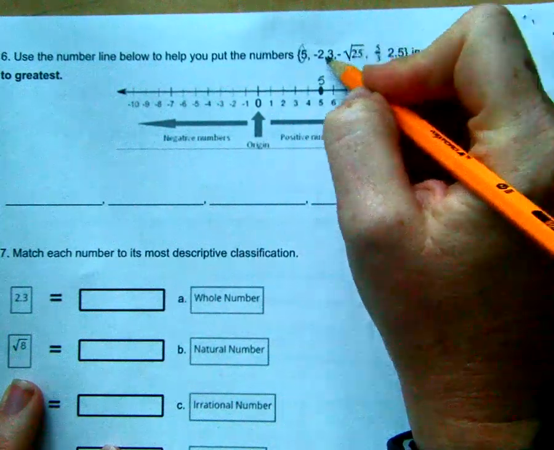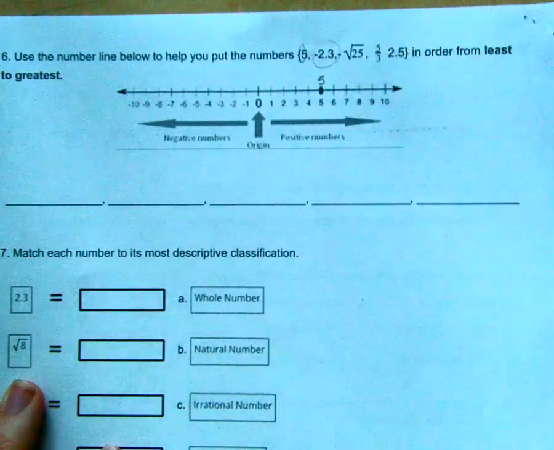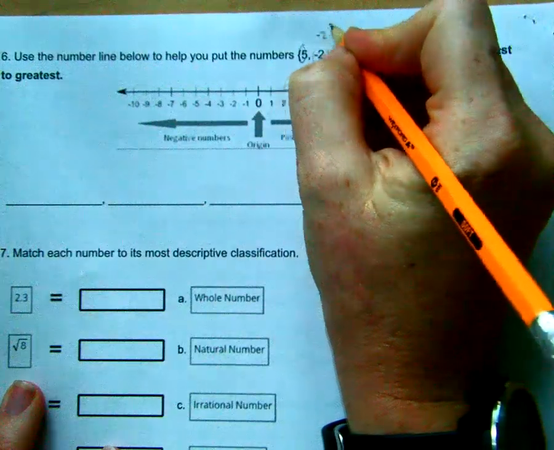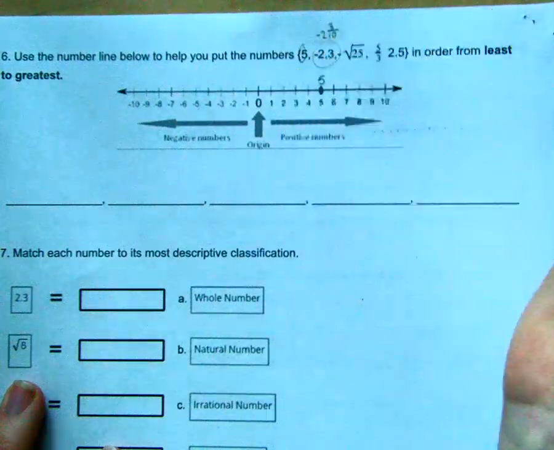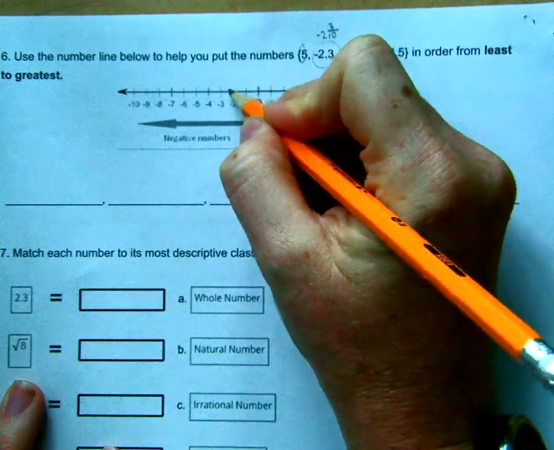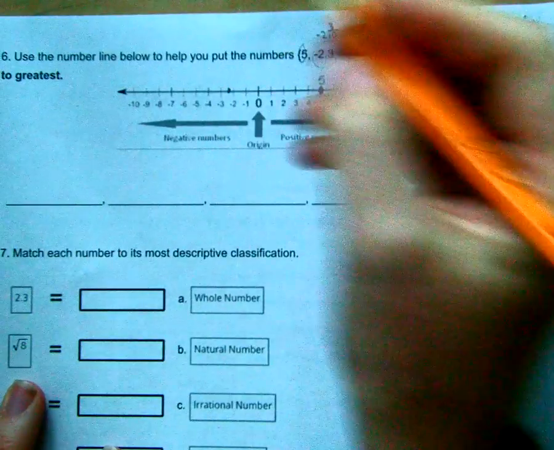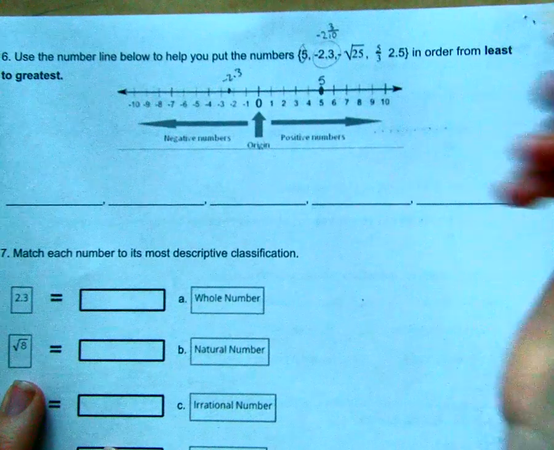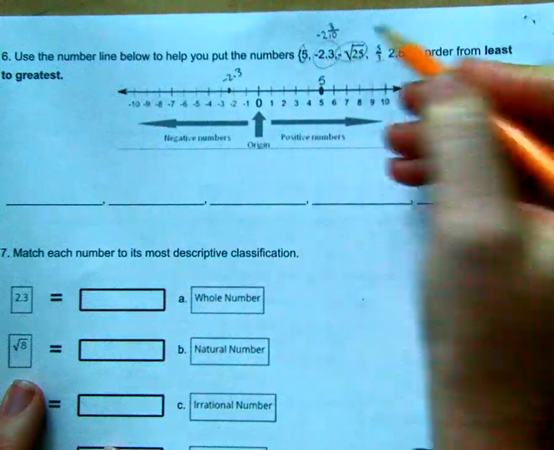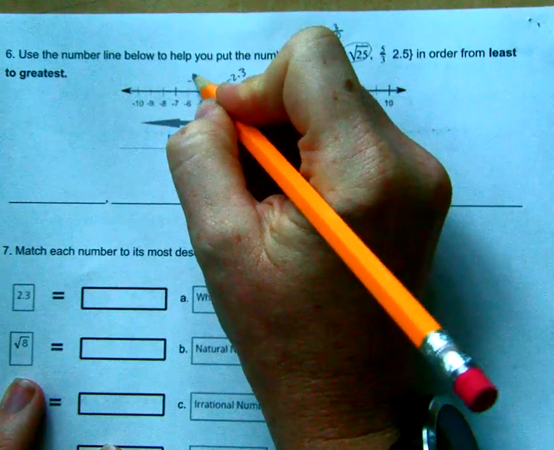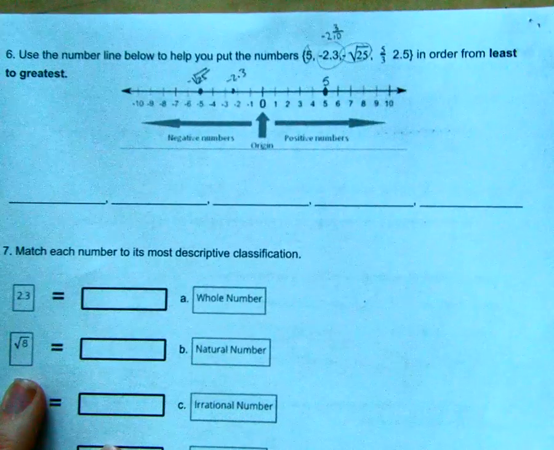And then negative 2.3, remember that's the same thing as negative 2 3/10. So that's like negative 1, 2, and then just not quite half. So this right here would be negative 2.3. Negative square root of 25 is equivalent to negative 5. So negative square root of 25 is here.